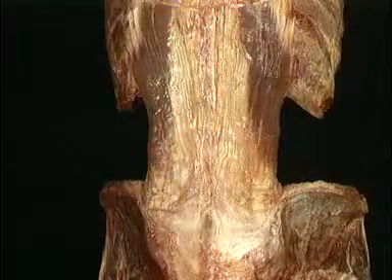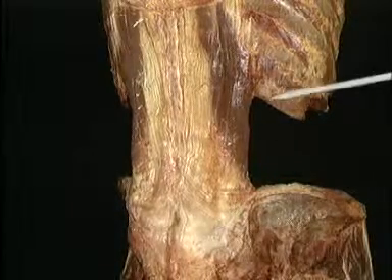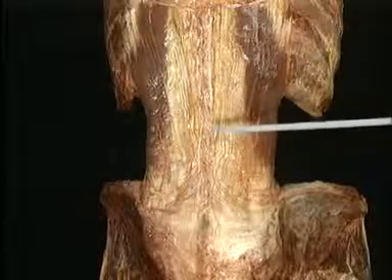We'll begin with the muscles which, along with the vertebral column and the diaphragm, form the posterior part of the abdominal wall. We'll look at the erector spinae muscles and their surrounding fascia, then at quadratus lumborum, then at psoas major and iliacus. We're looking from behind.